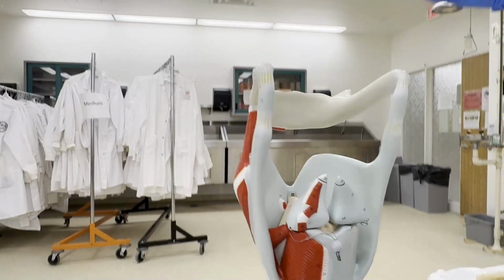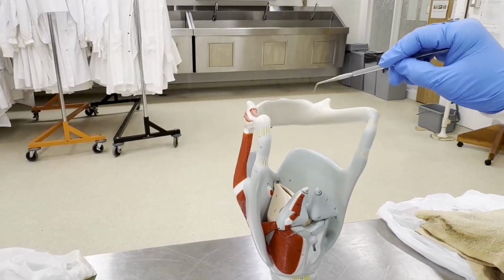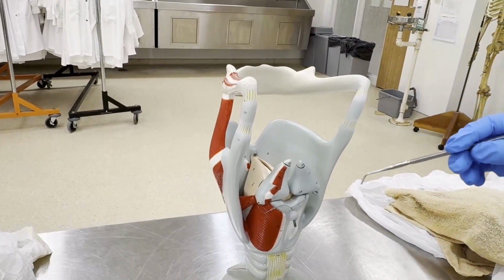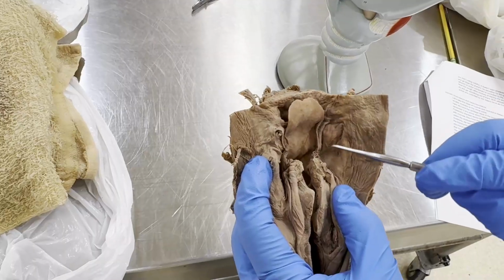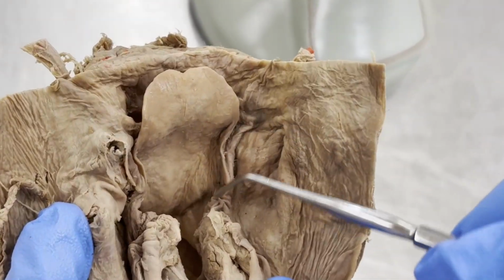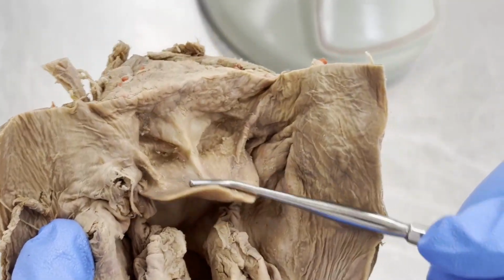When it's covered with a mucosa, this forms a fold that connects the arytenoid cartilage and the epiglottis, and that's specifically called the aryepiglottic fold. And so it would be located in this area, and we can see on the actual specimen how this fold is made.